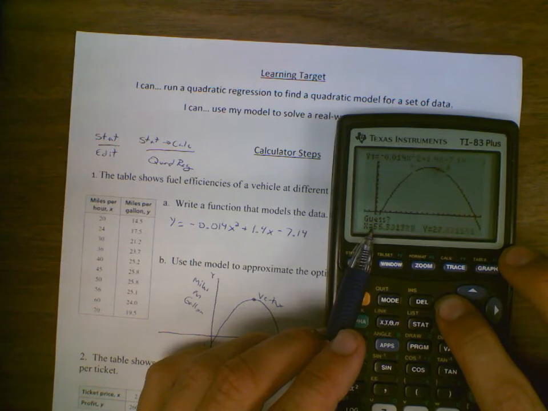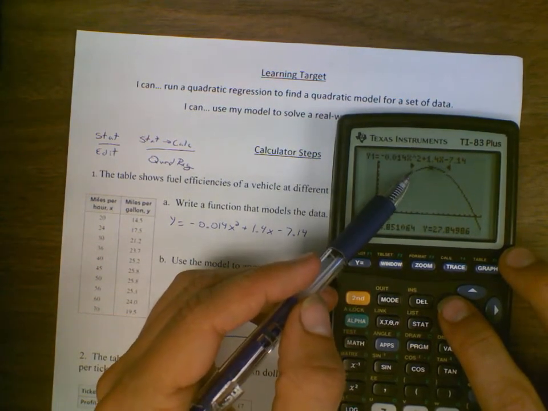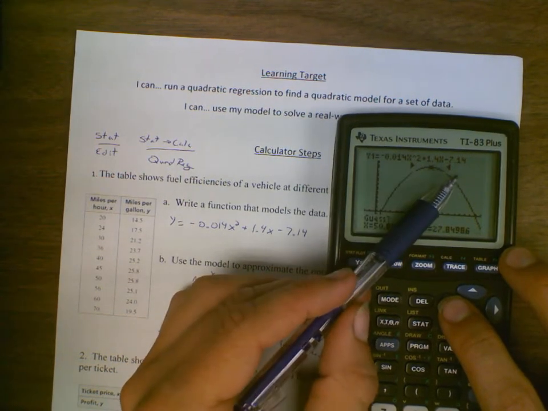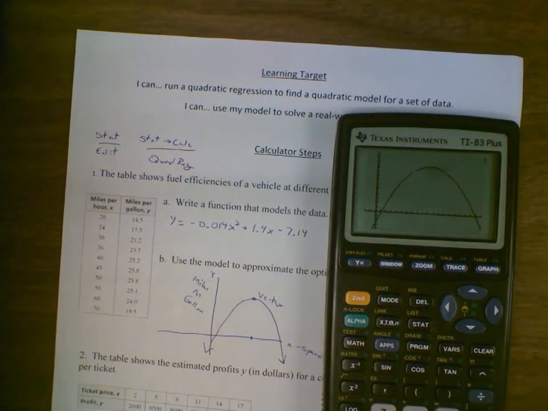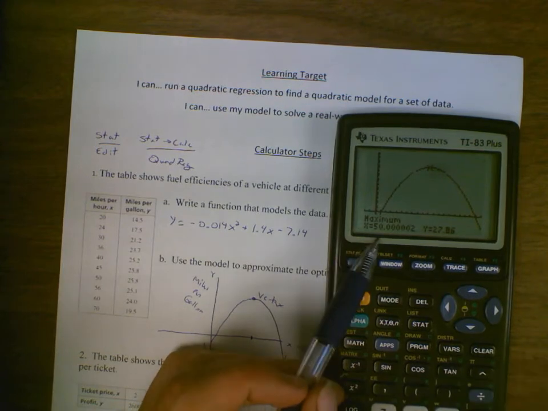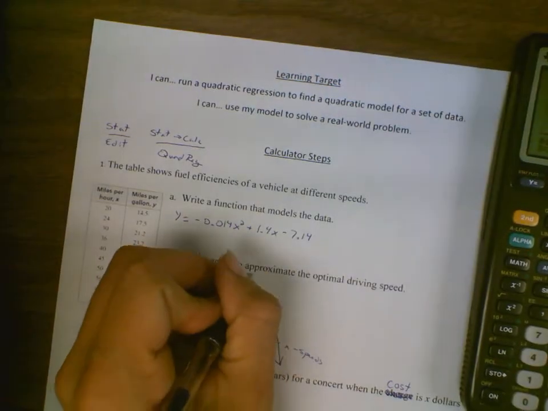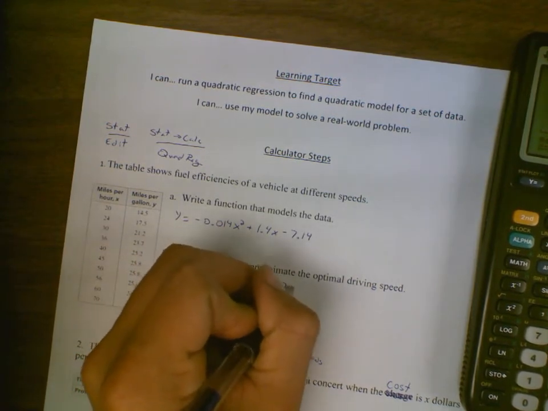Now you'll notice when I was putting the left bound and the right bound, 2 arrows came on my screen. What that's doing is telling the calculator that the maximum has to be between those 2 arrows, and now we're giving it the best guess. We give the guess in the middle, and it says we have a maximum at 50, which is 27.86. So the vertex here at 50 is 27.86.